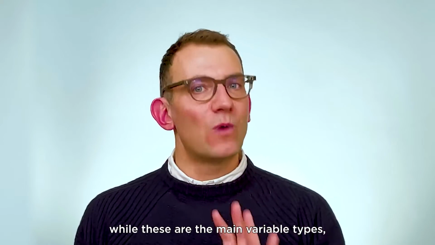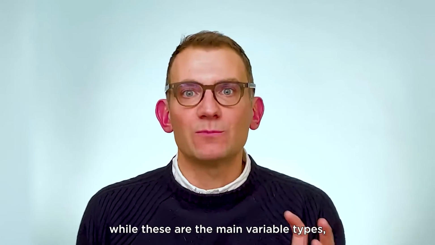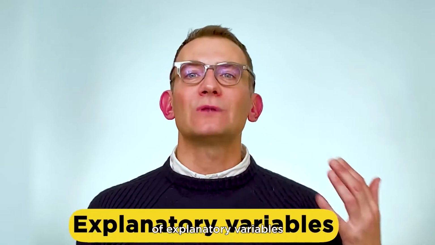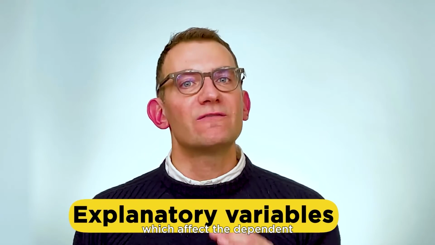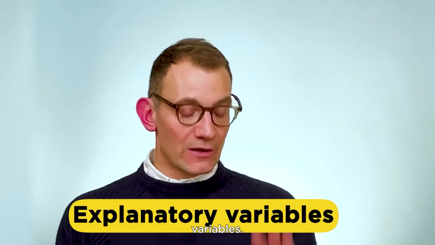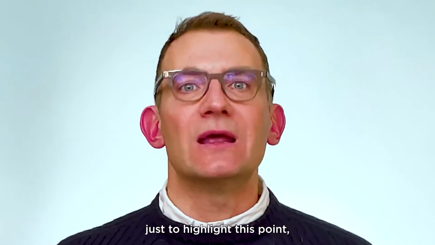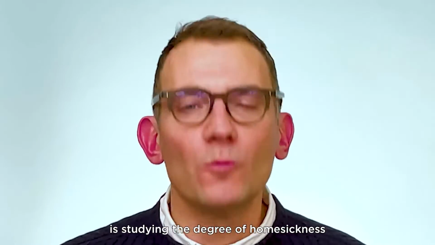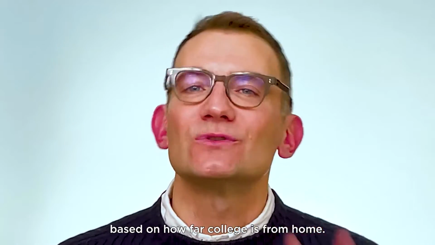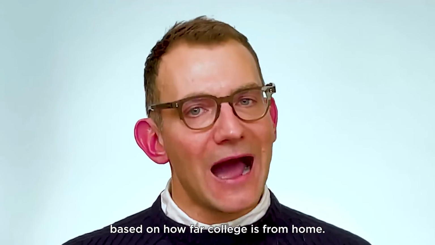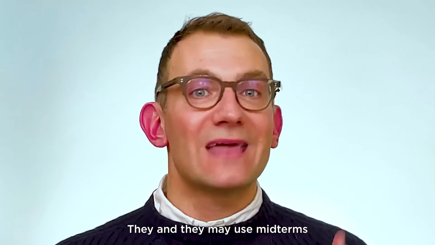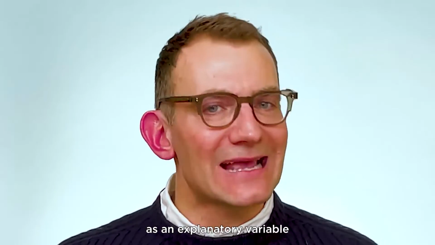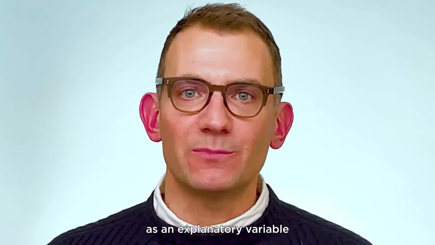That said, while these are the main variable types, you also need to be aware of explanatory variables, which affect the dependent variables. A quick example just to highlight this point. A researcher is studying the degree of homesickness of college students based on how far college is from home. They may use midterms as an explanatory variable.